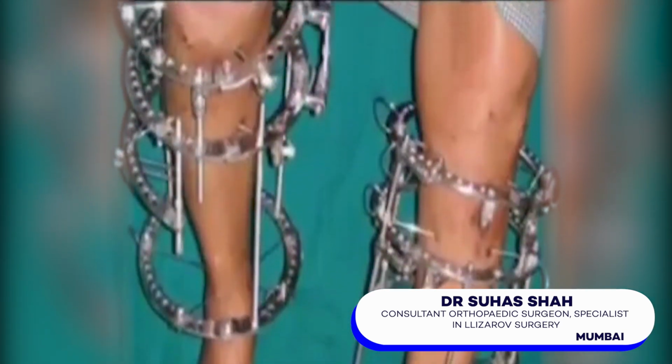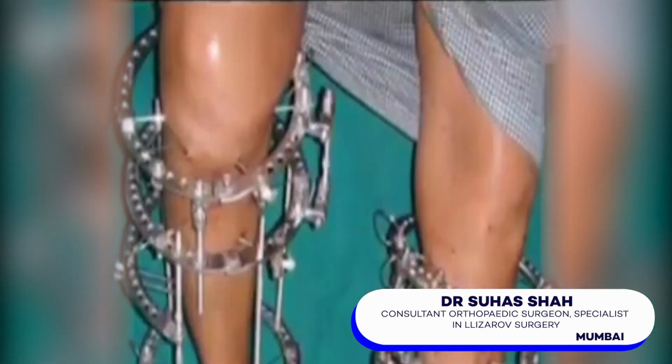How does Ilizarov fixator help in these deformities? By putting on the fixator, we can correct the varus deformity of the knee joint. By correcting the deformity, we are changing the loading pattern of the knee joint. Before the surgery, the patient is walking on the medial compartment, and after correction of the deformity, the patient is pushing the load on the lateral compartment.